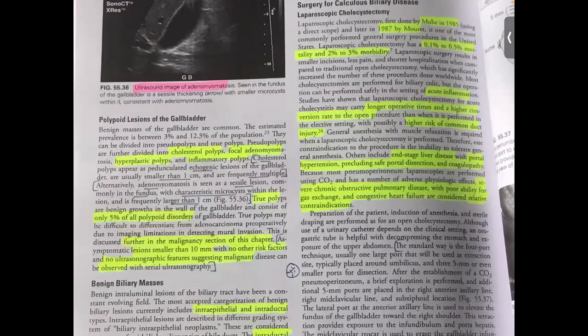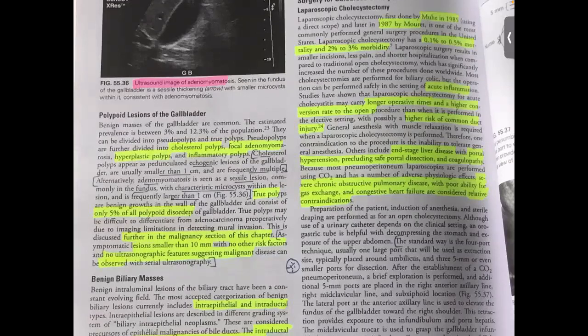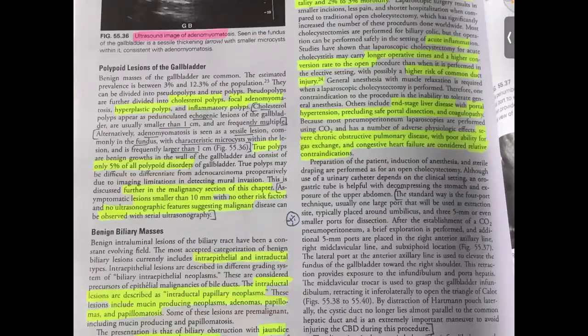Most of the morbidity of laparoscopic cholecystectomy occurs in the acute setting, in cases of acute inflammation. Studies have shown that laparoscopic cholecystectomy for acute cholecystitis may carry a longer operative time and higher conversion to open. There is also a higher risk of common bile duct injury.